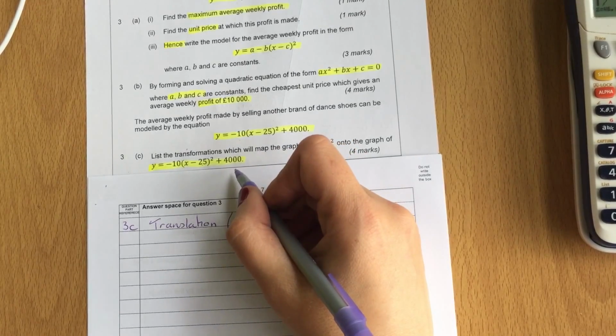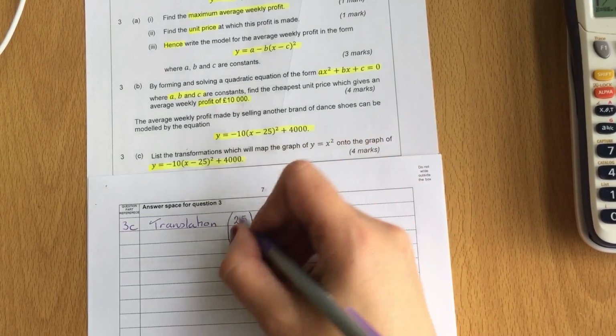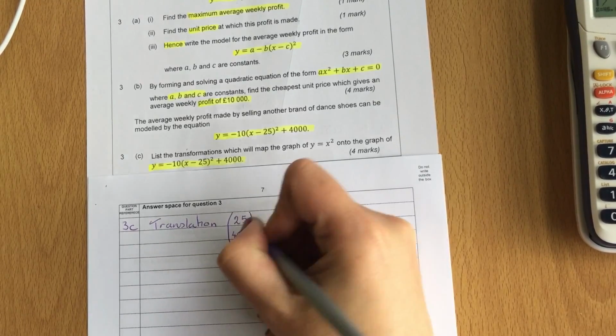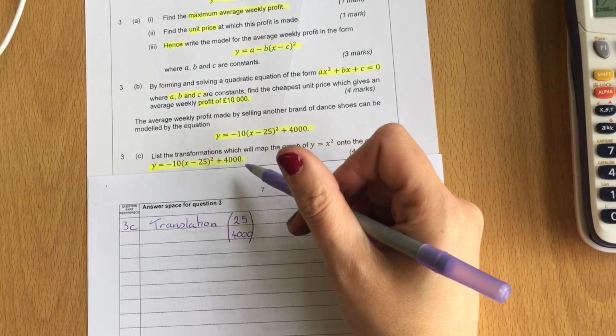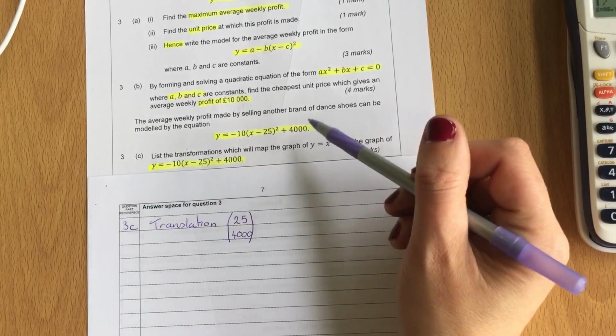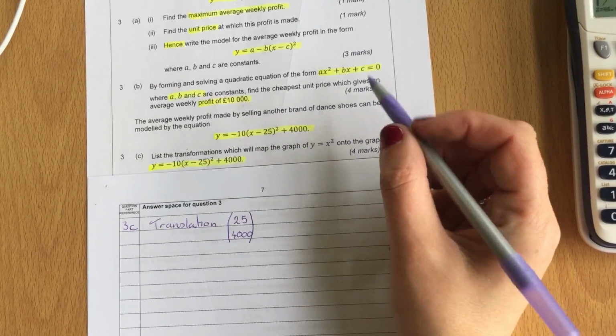Now the y one is this 4,000, because this is outside, so isn't going in our x direction, and is in the direction that it's implied, so this is positive.